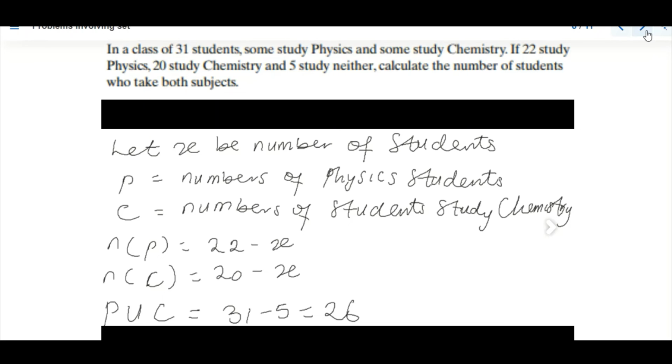So to get the total number of people studying, we subtract 5 from 31. We call that P union C, where P stands for physics and C stands for chemistry. So 31 minus 5 gives 26.